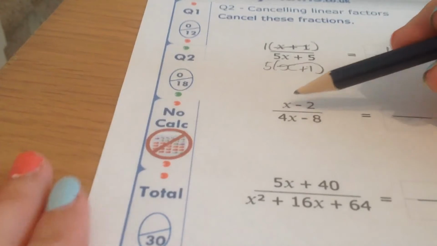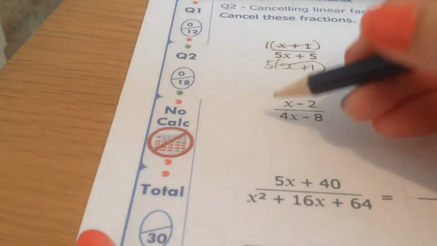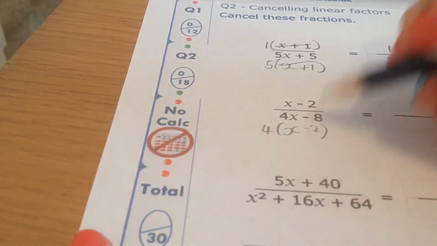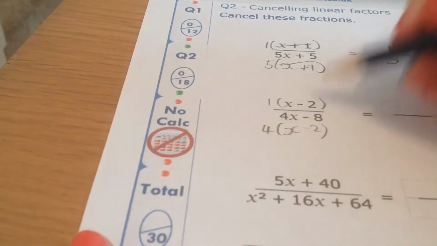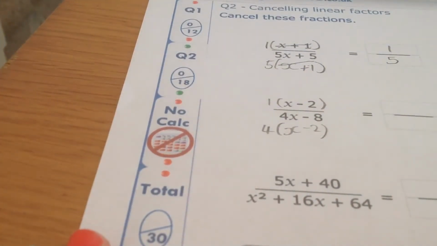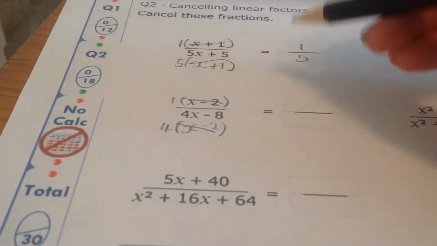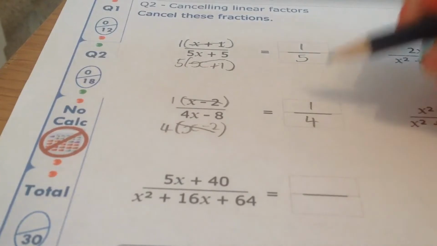Similarly here, we cannot factorise the numerator. The denominator has a common factor of 4. Remember, we think about this as 1 times x minus 2. We can remove the common factor of x minus 2, giving us a final fraction of 1/4.